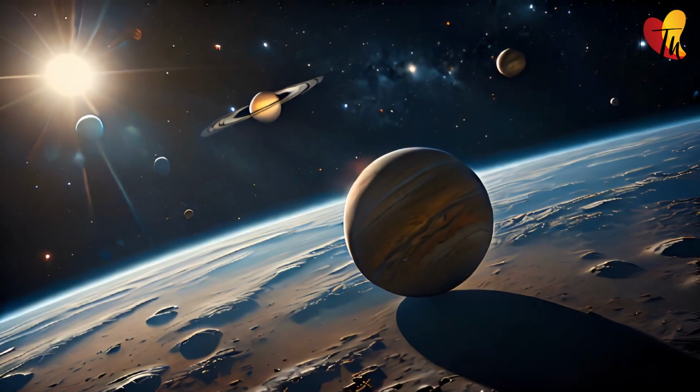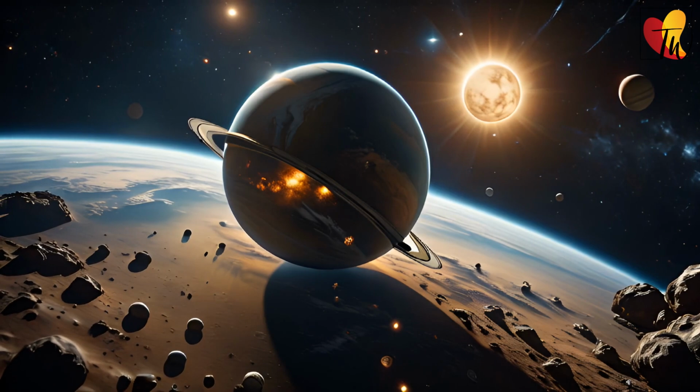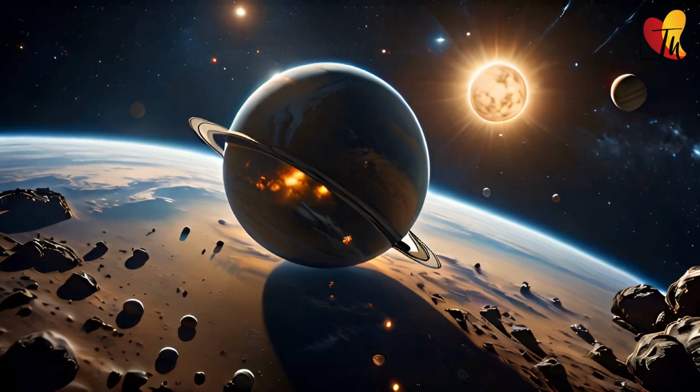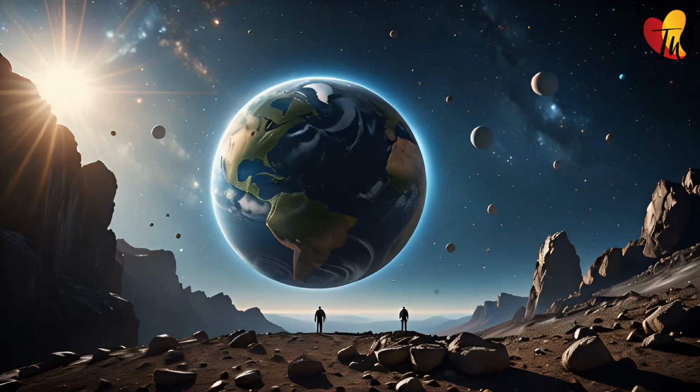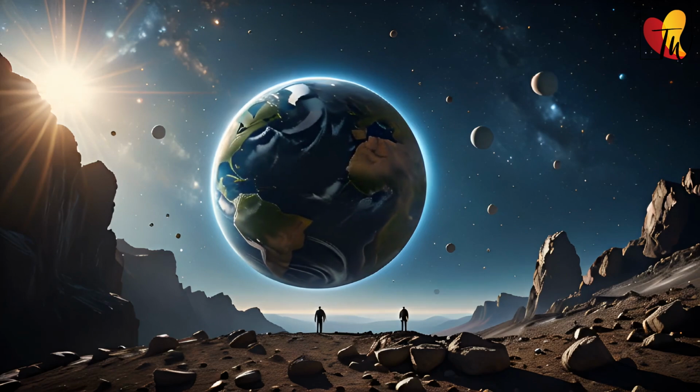It governs the movement of planets and stars, keeping them in orbit. Without gravity, the structure of our solar system would collapse, and everything would drift aimlessly in space.